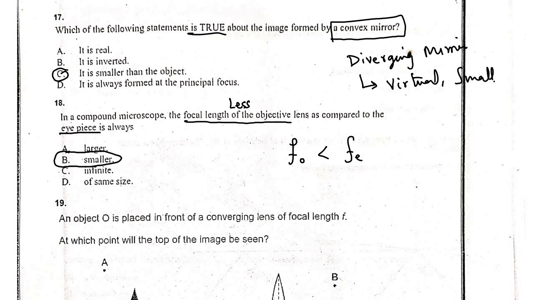Unlike the astronomical telescope, in which the object to be seen is very far from the eye, we use a convex lens of very large focal length as the objective lens, because the object is very far from the telescope.